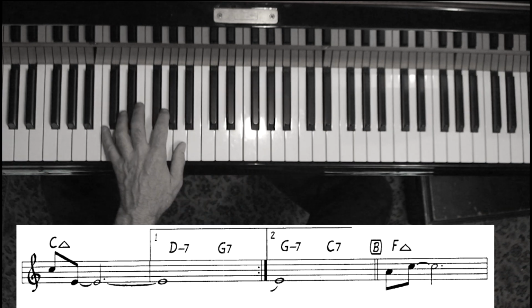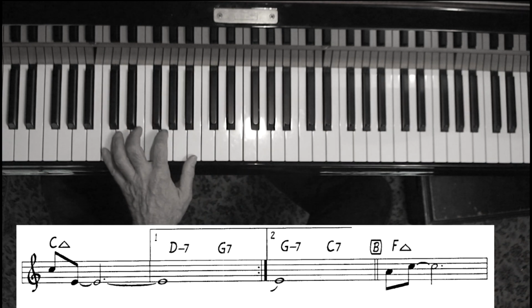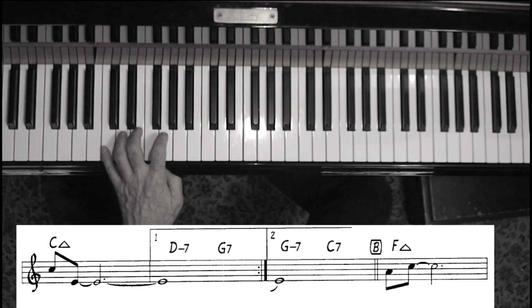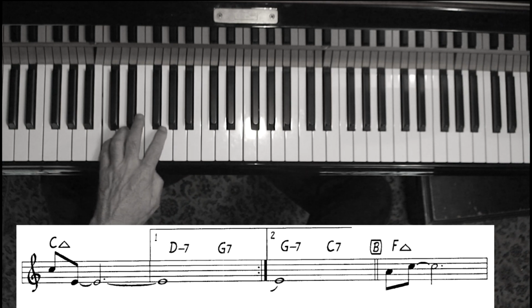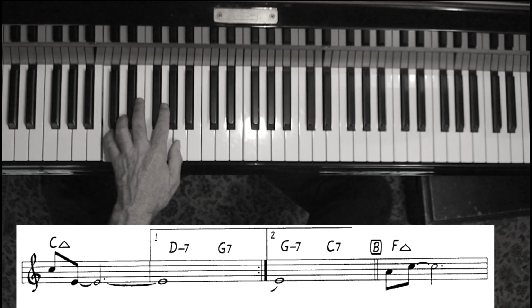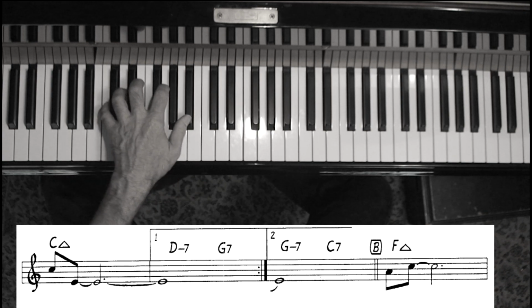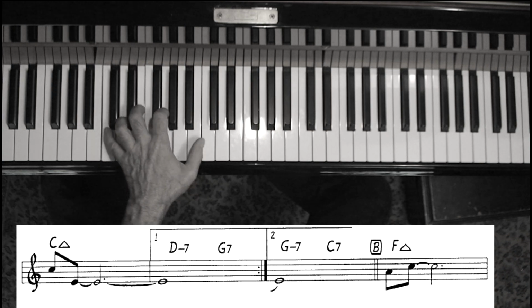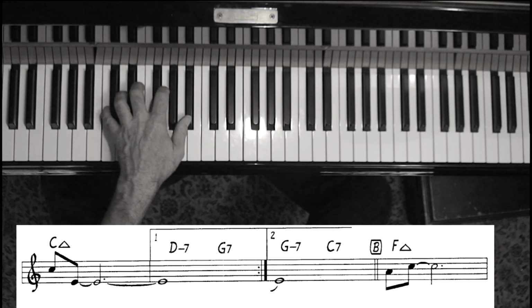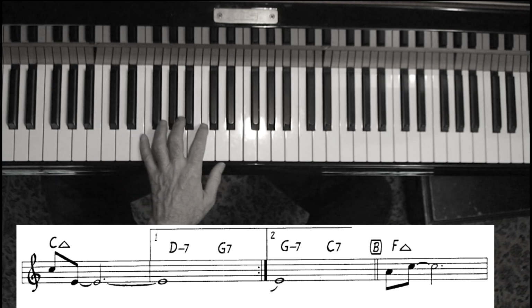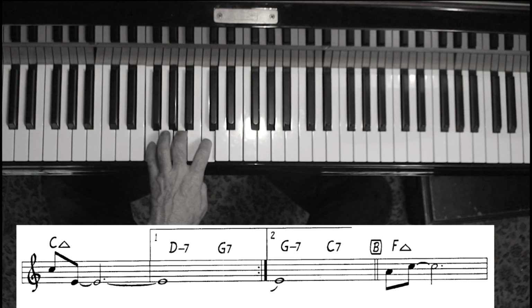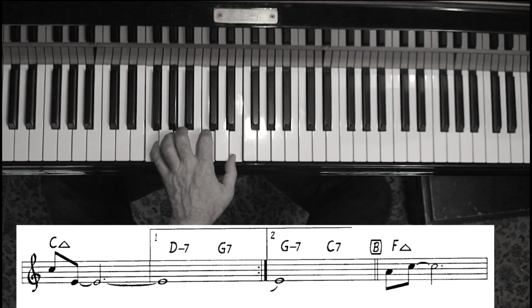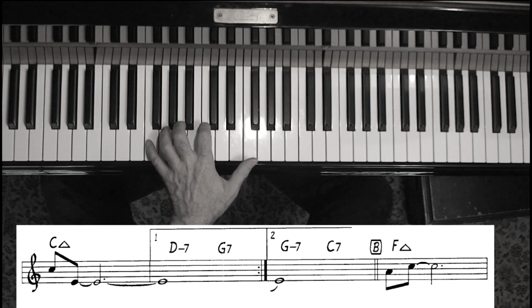C dominant 7th is next. Now we had a C 6th, we had a C major 7th, but a dominant chord is always indicated by the root C and the 7, so C7. It's going to be a major triad plus move it down a whole step, C7. Next chord, F triangle, so it's F major, and we'll make it major 7th. And remember the major 7th, down a half step from the root.